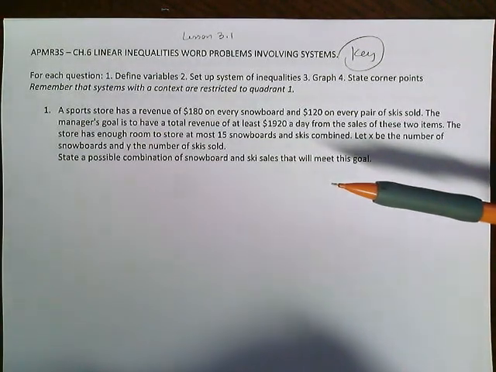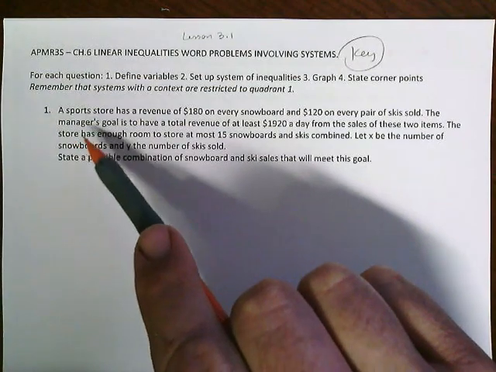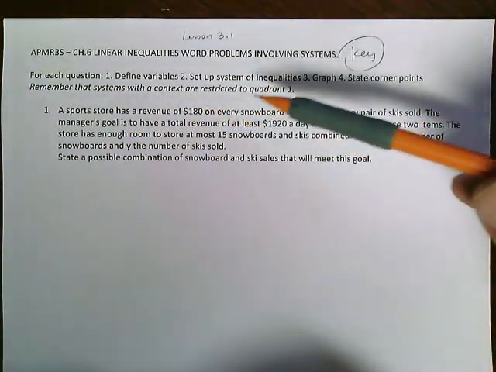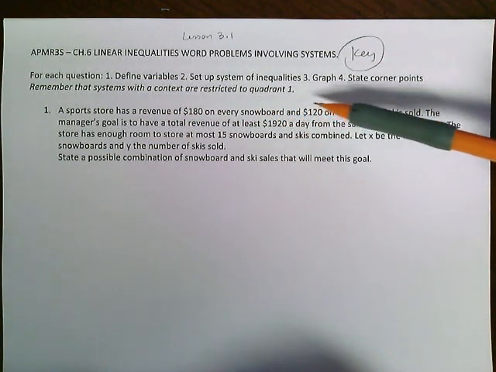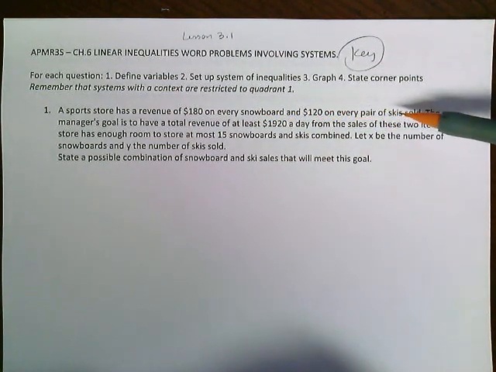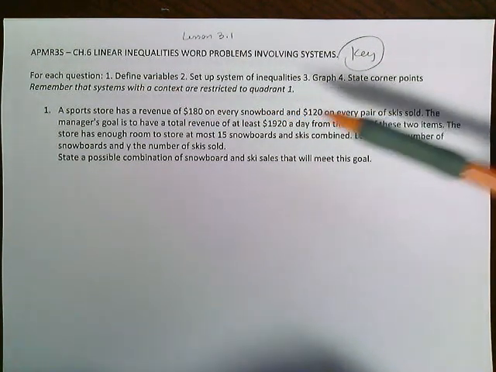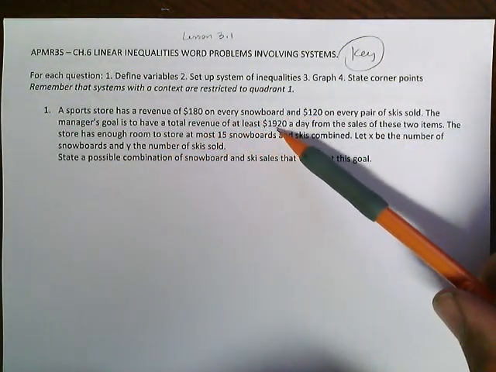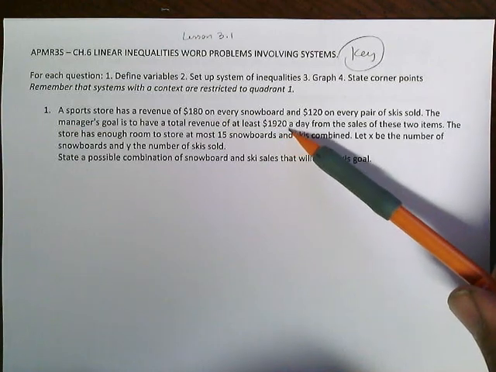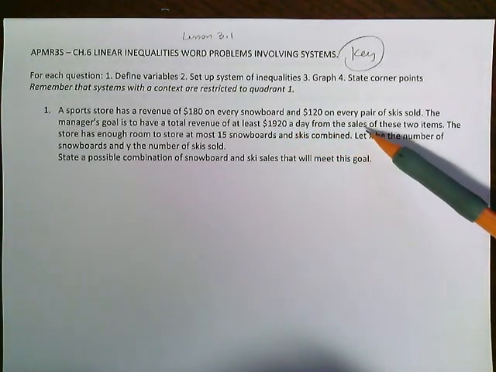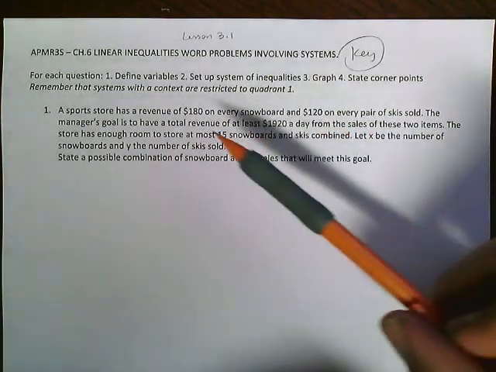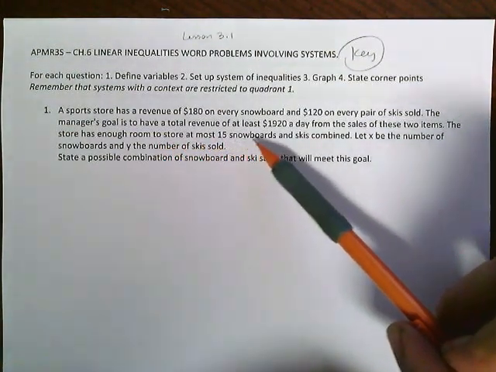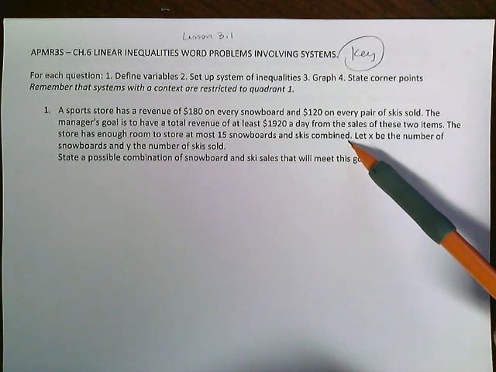Okay, a sports store has a revenue or profit or income of $180 on every snowboard and $120 on every pair of skis sold. The manager's goal is to have a total revenue of at least $1,920 a day from the sales of these two items. The store has enough room to store at most 15 snowboards and skis combined.